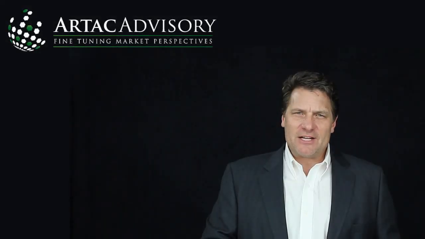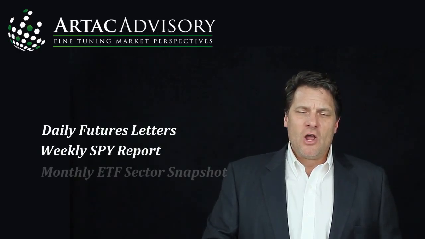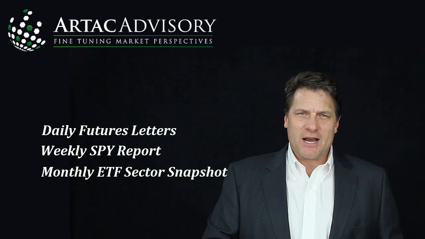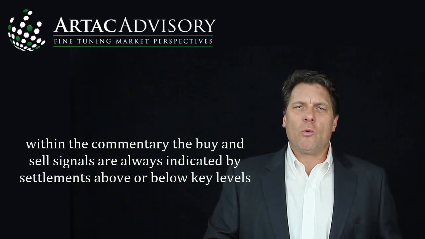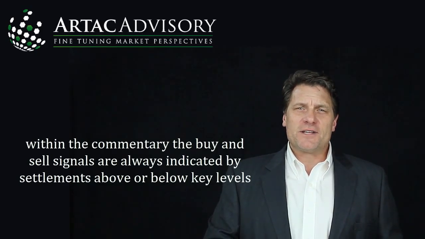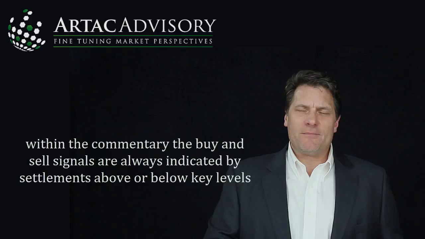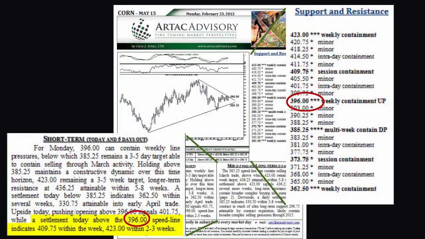Within all of my advisory letters, whether the daily futures letters, the weekly SPY report, or the monthly ETF Sector Snapshot, you'll notice that within the commentary, the buy and sell signals are always indicated by settlements above or below key levels. For instance, in this corn futures letter from February 2015, you can read, a settlement today above the 396 speed line indicates 409 3/4 within the week, 423 even within 2 to 3 weeks.